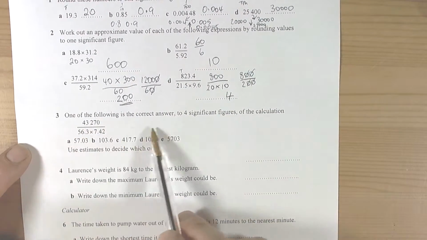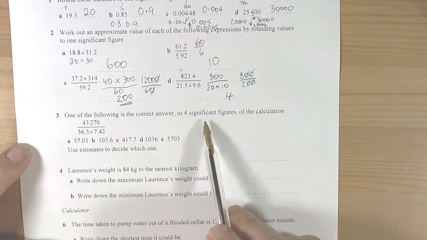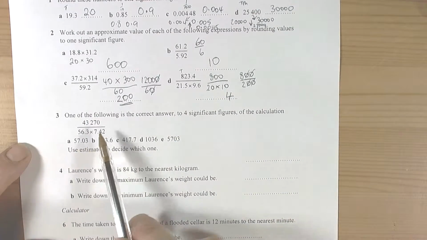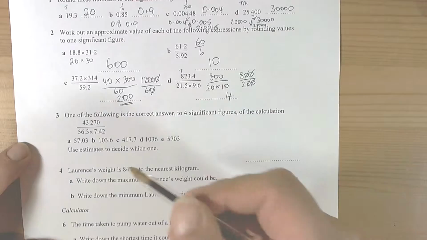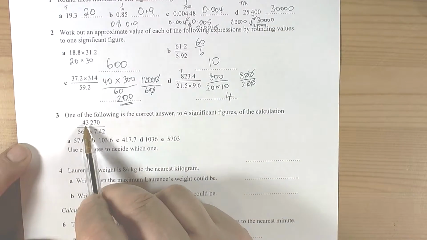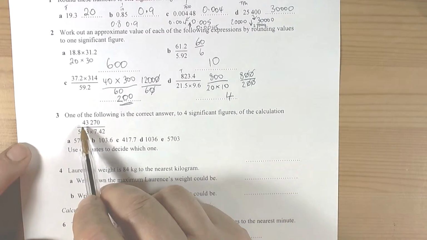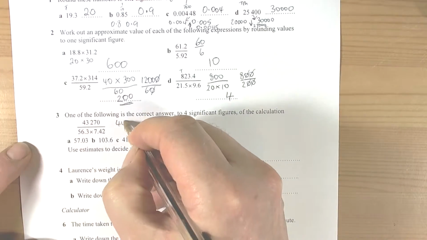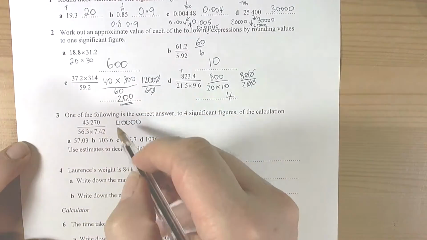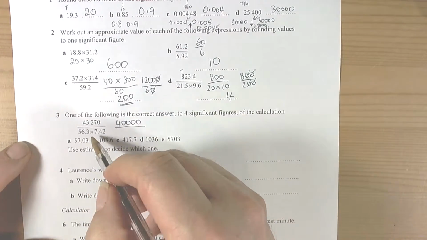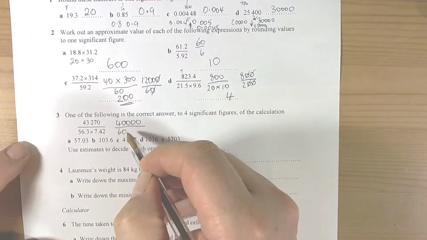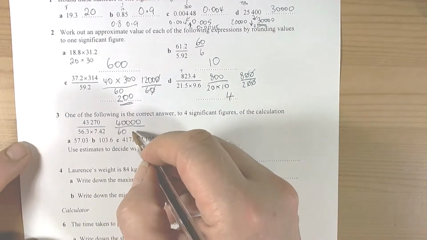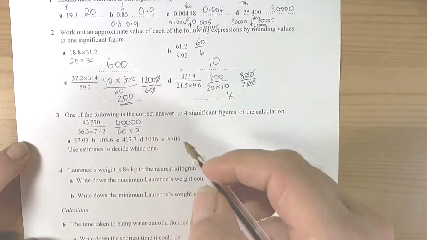This question goes on to 4 significant figures, right, so we've got to use estimates to decide which one. So again, if we round to one significant figure, it usually gives us a quick way of getting a feel for what's going on. So 43,000 is 40,000 to one significant figure rather than 50,000. 56.3 we could say is 60, and 7.4 is going to be 7.